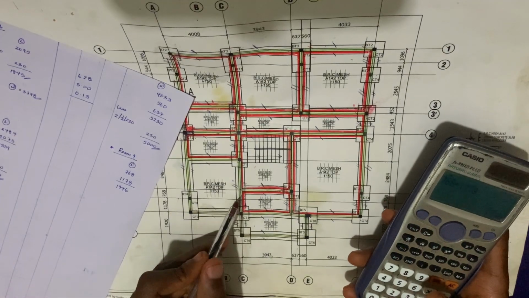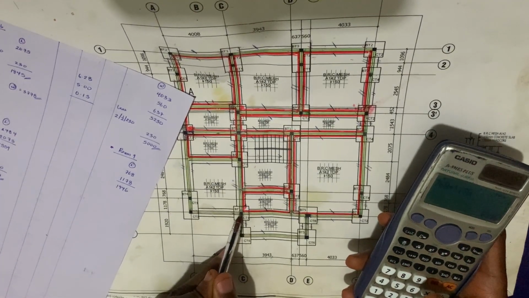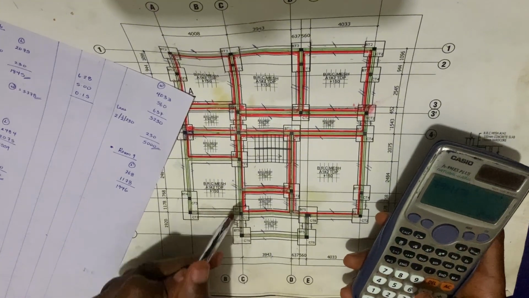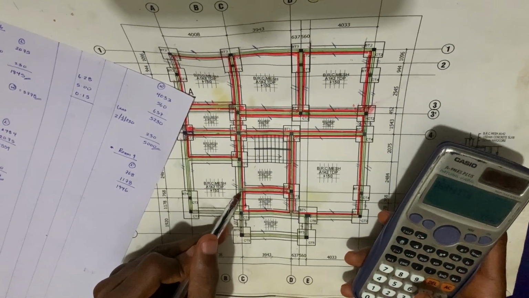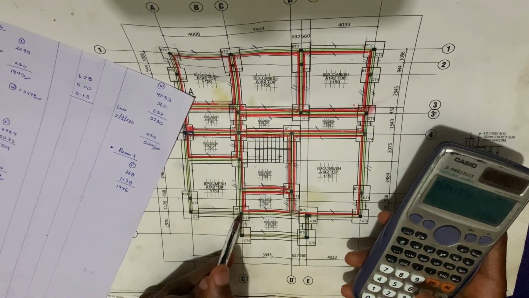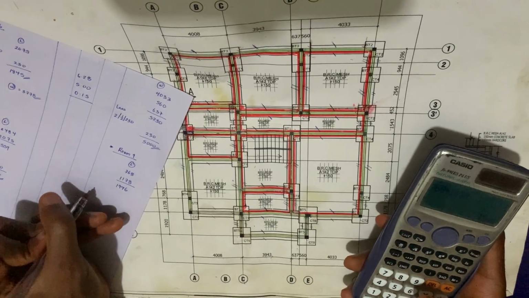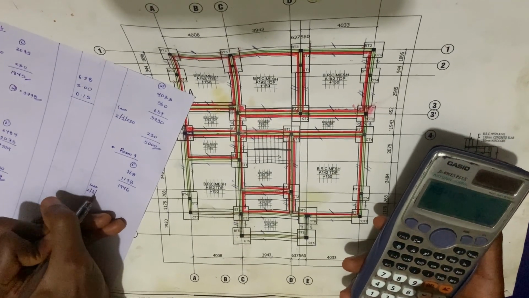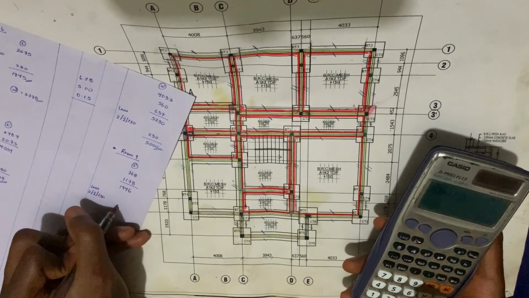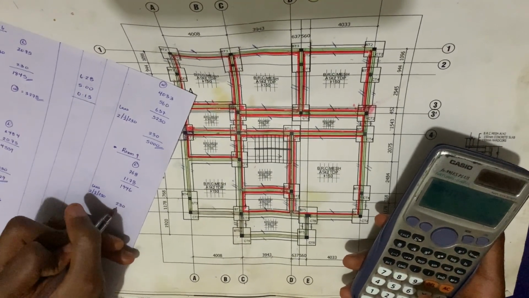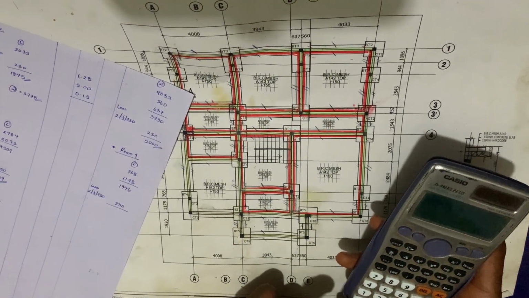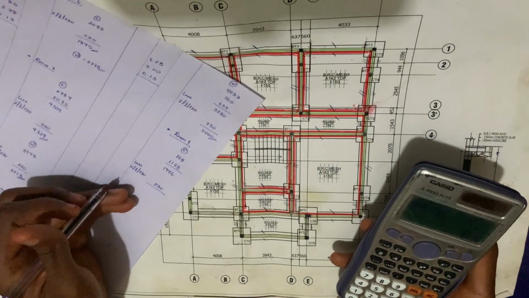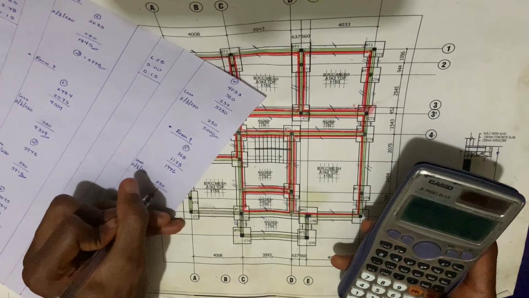So it means that the dimension from this center point down to this center point is 1946. So we'll now less half of the thickness of this block work and half of the thickness of this column. So we'll now less 2 by half of 230, and that's going to be equal to 230, and then we close. 1946 minus 230 is equal to 1716.